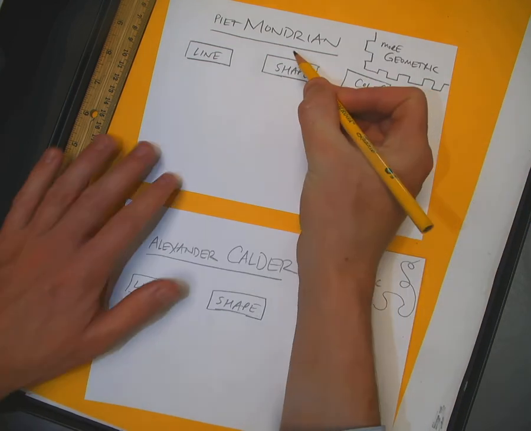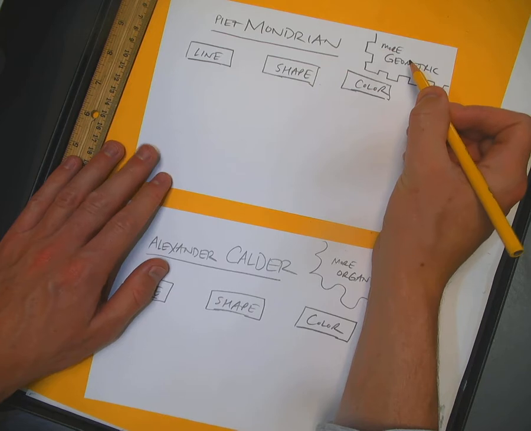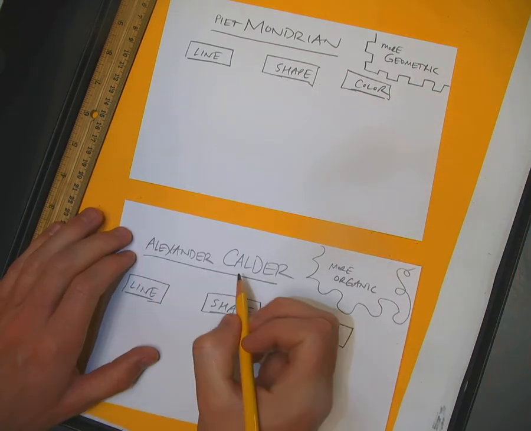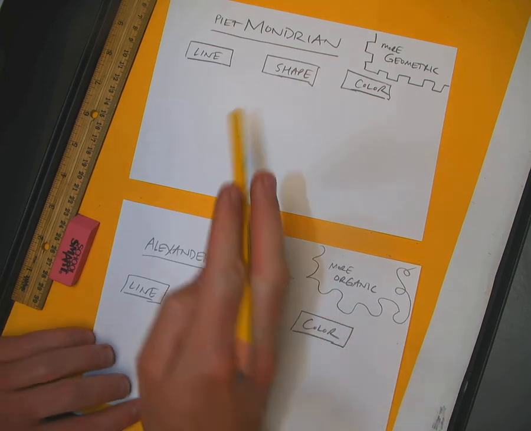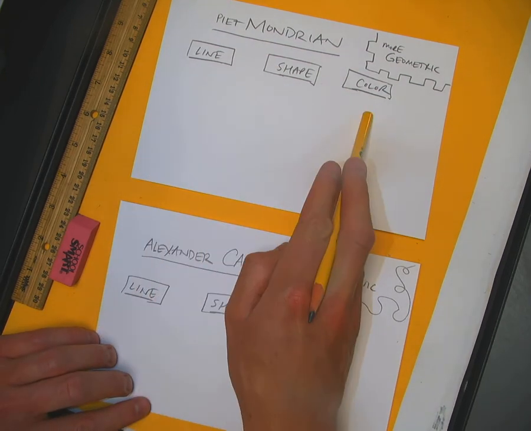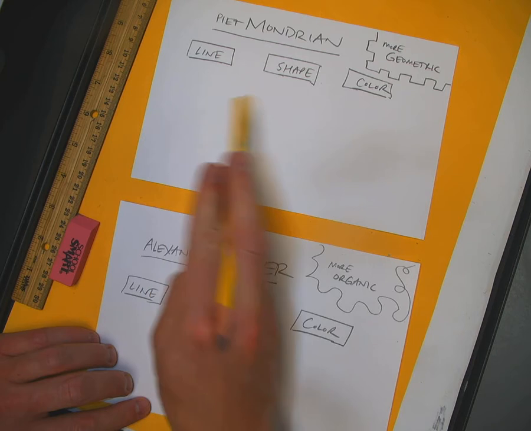So Piet Mondrian, remember, is more geometric, that's more math influenced. Alexander Calder's more organic, that's more science influenced, but they both use the same three elements of art to create their abstract work: line, shape, color.